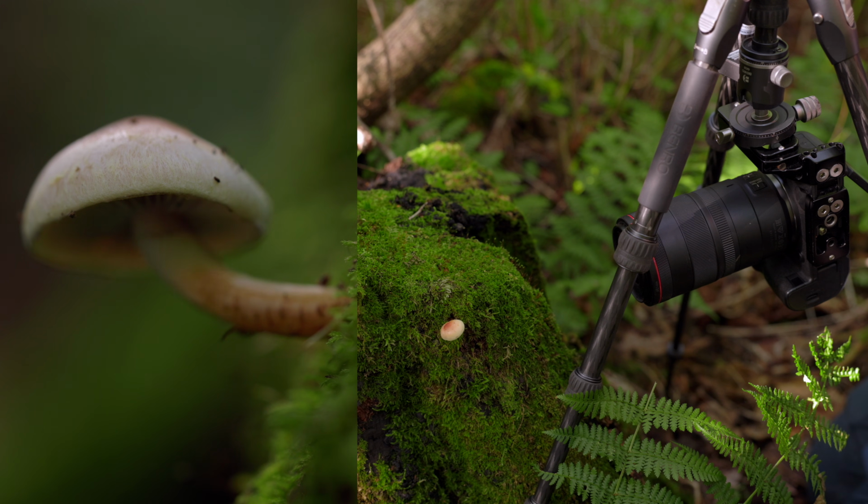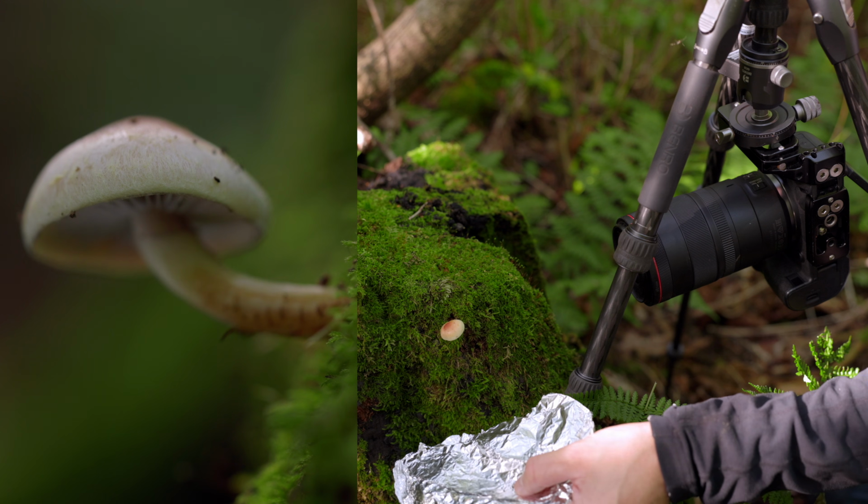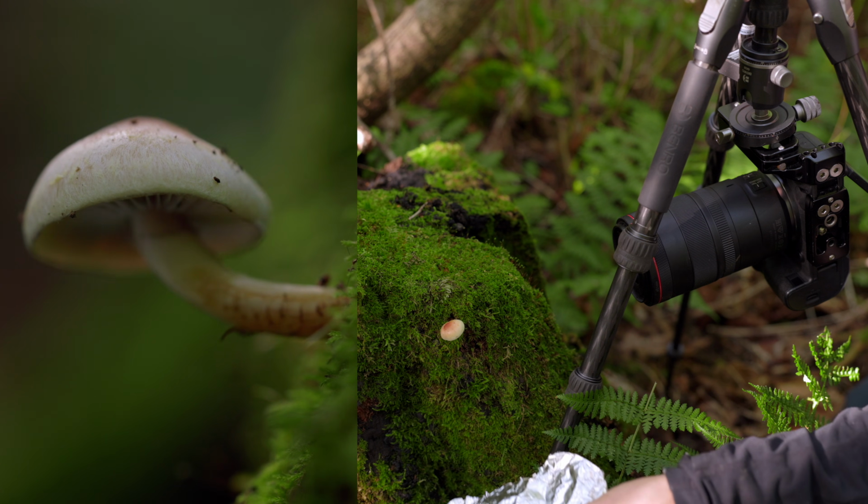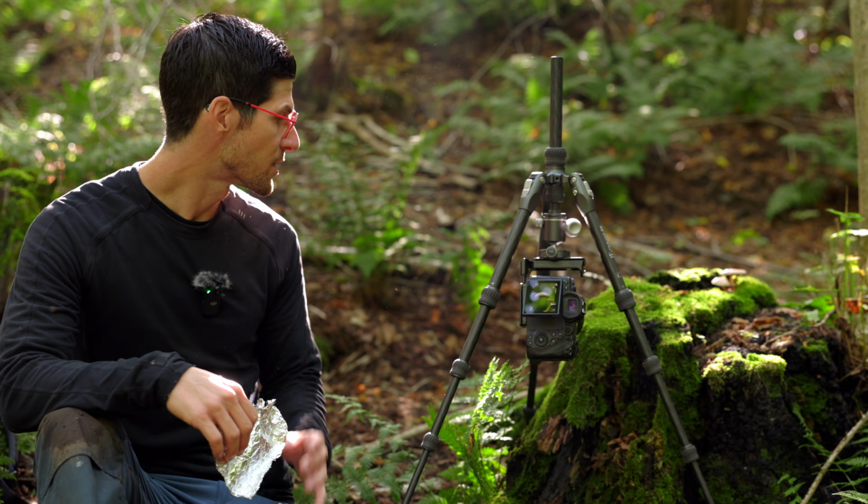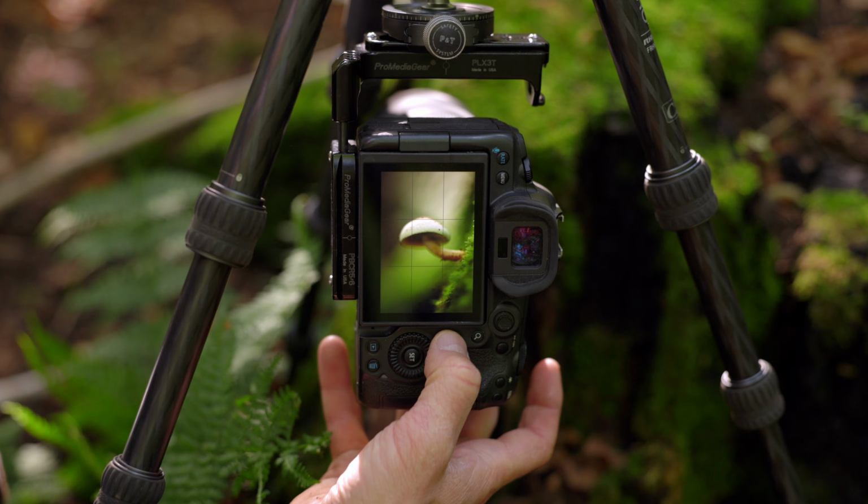So I think I'm going to bounce the light underneath the mushroom with this foil in order to reveal a little bit of texture underneath. And I think that's pretty much the only thing I'm going to do for this shot because I want to keep it as natural as possible.